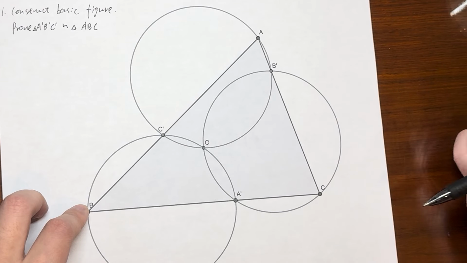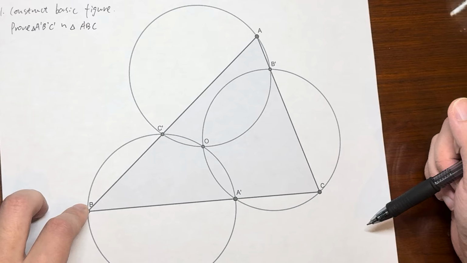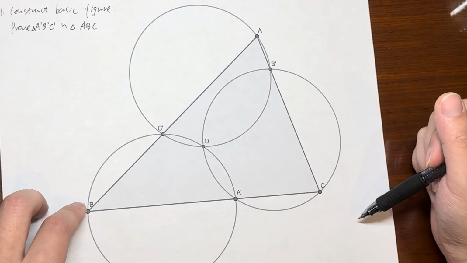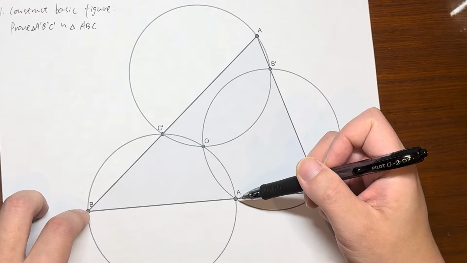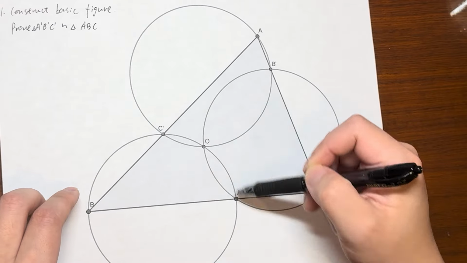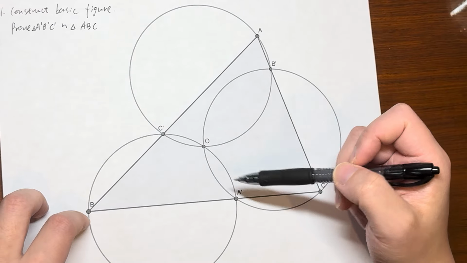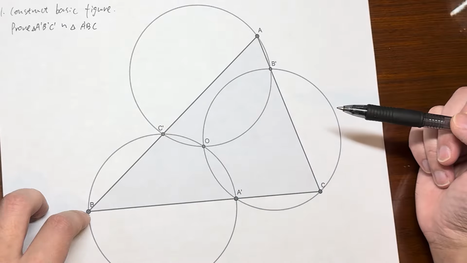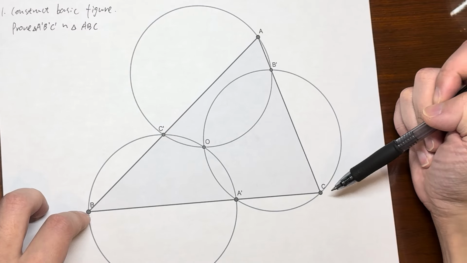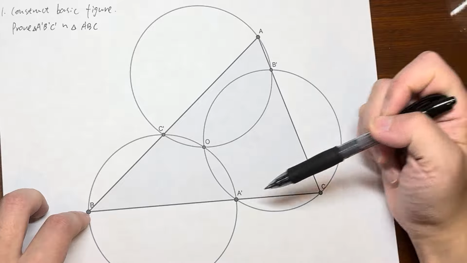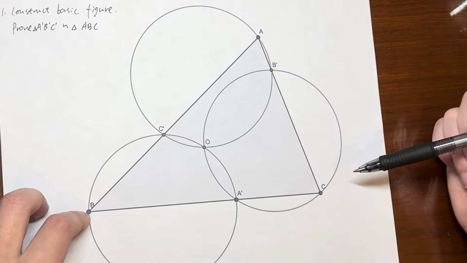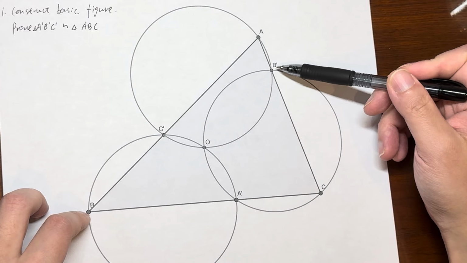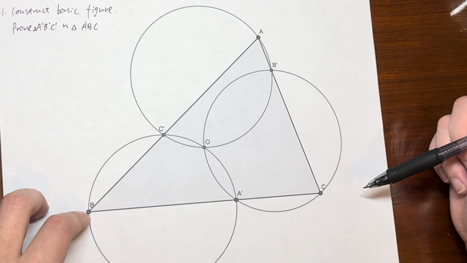We just take an arbitrary point A prime on the side BC, and then we can draw the circumcircle of triangle BA prime O, which is the circle BA prime OC prime here. Then based on the triangle CA prime O, we find its circumcircle, which meets AC at B prime. Then we know that we have found B prime and C prime.